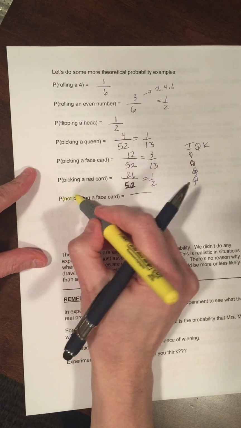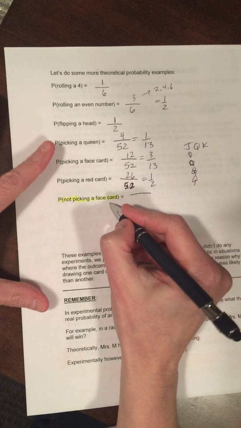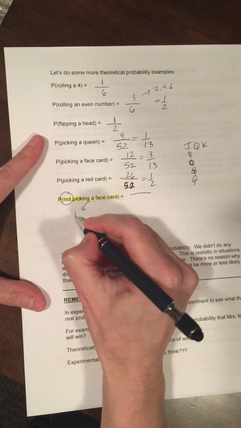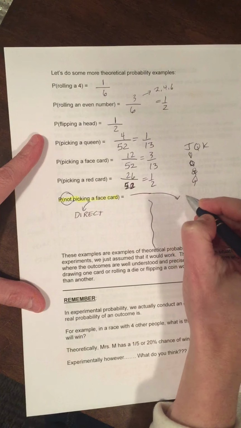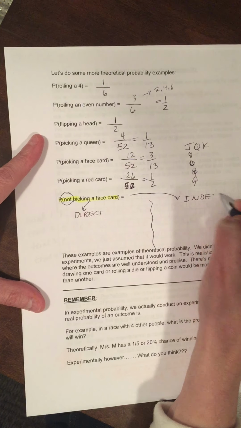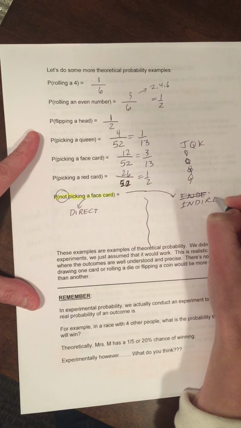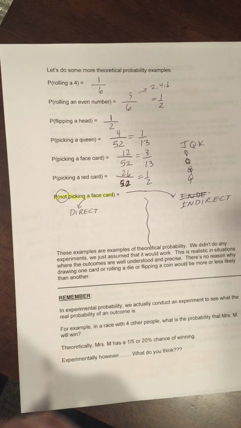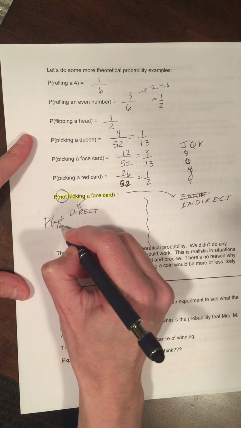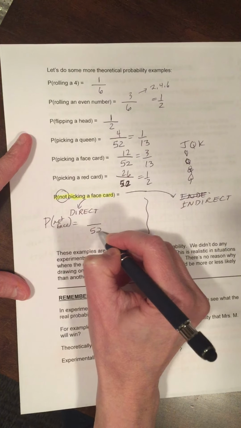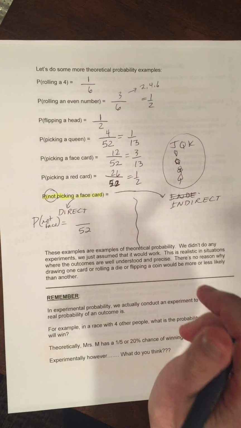Probability of not picking a face card. So let's look at it two different ways. Let's look at it direct, and let's look at it indirect. So probability of not a face card means that there's 52 cards in the deck, but I'm removing these 12 cards from the deck.